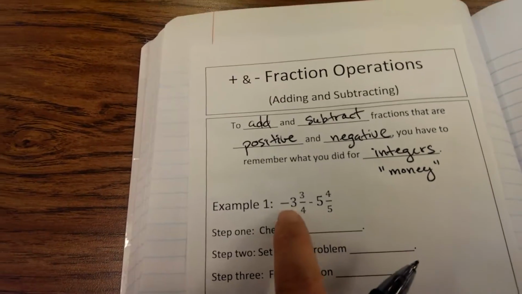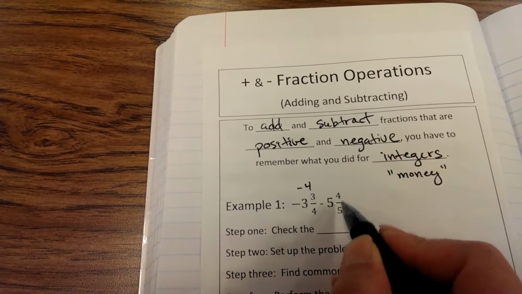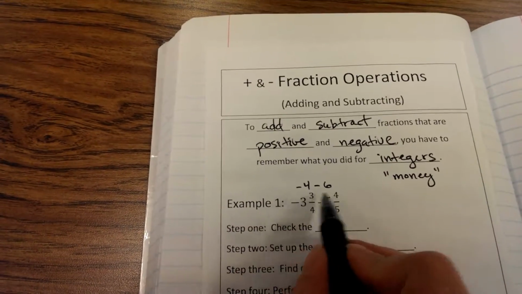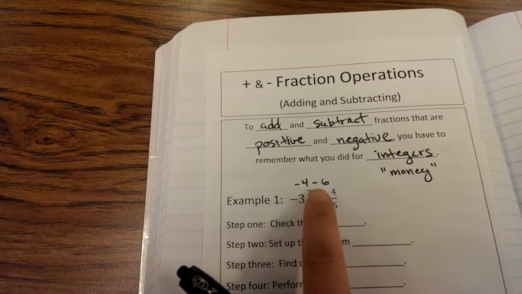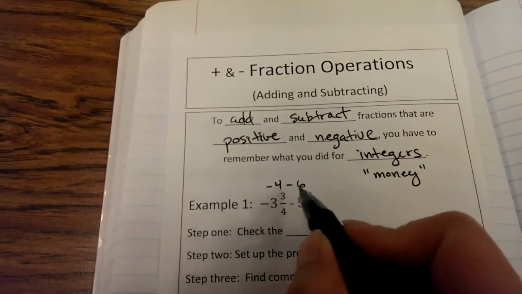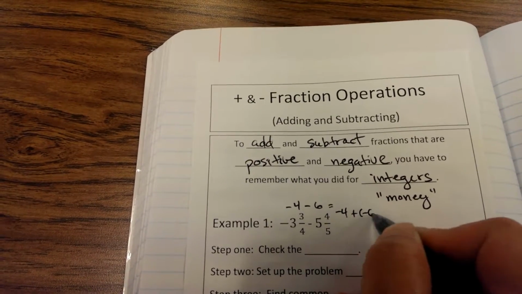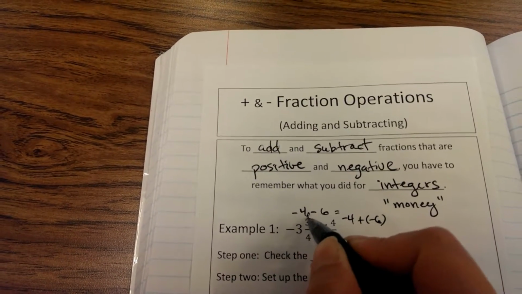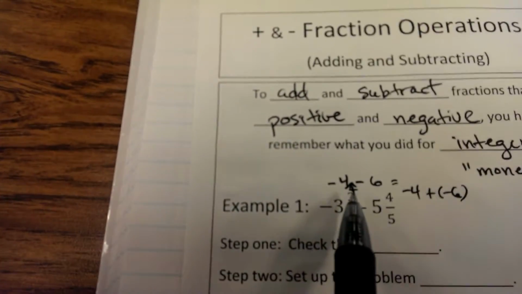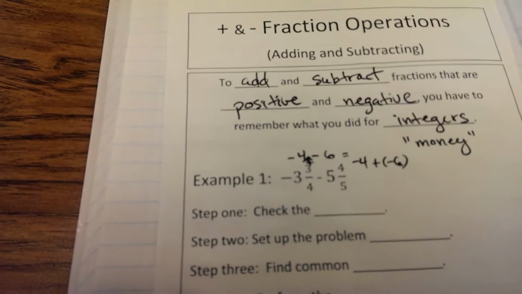Okay, so negative 3 3/4 rounds to negative 4, minus 5 4/5, which rounds to 6. So it's negative 4 minus 6. Now, when we were adding and subtracting integers, if it was subtraction, we always changed it to addition to make it easier. So negative 4 minus 6 is the same thing as negative 4 plus negative 6, right? We can squeeze in the little addition sign right there, and it becomes plus.